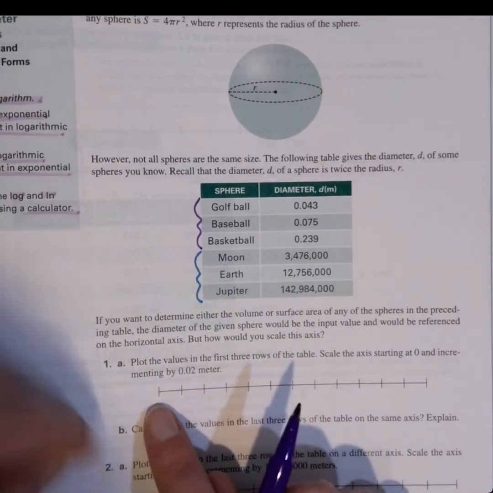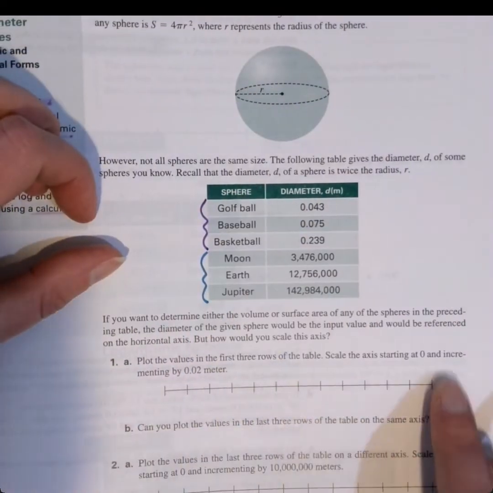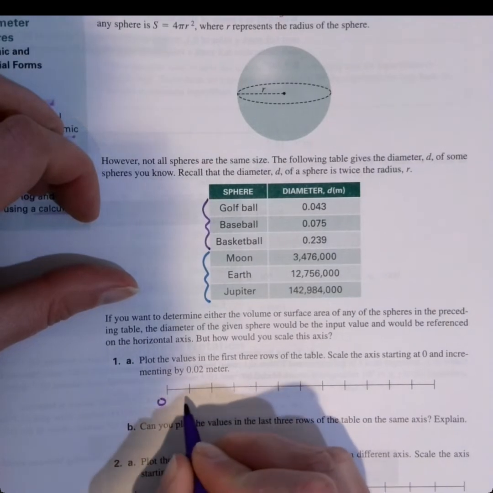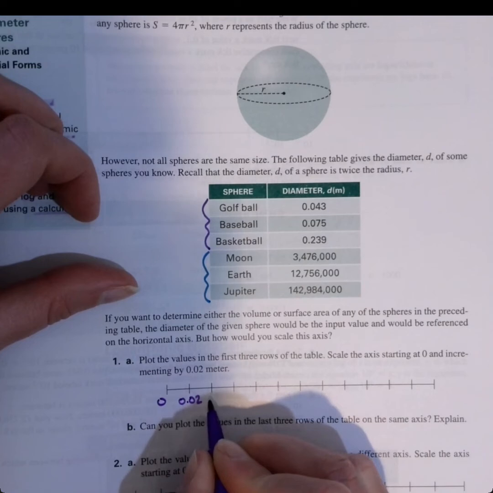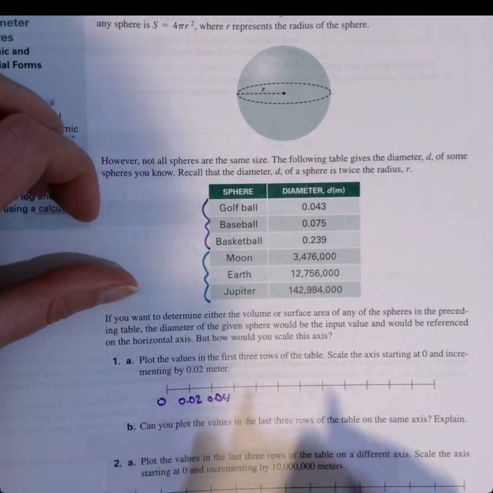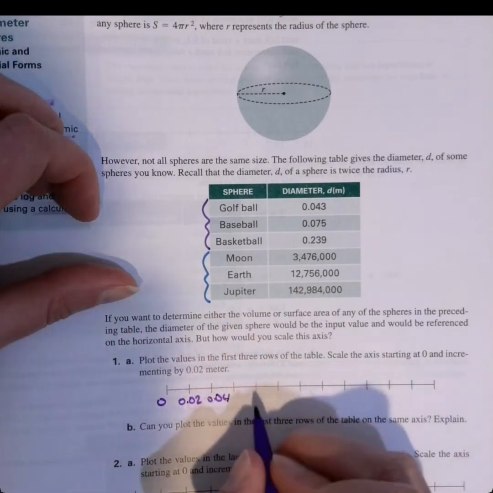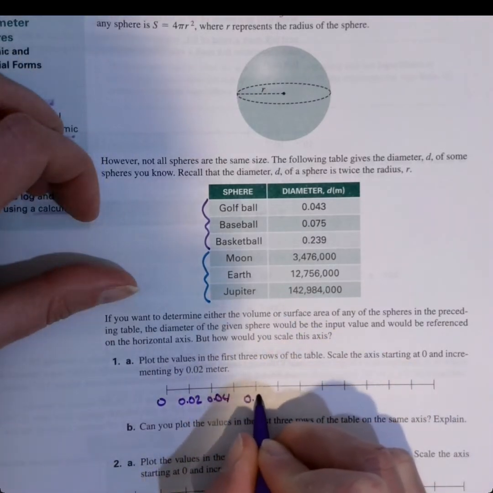Plot the first three rows on this table, starting at 0 and incrementing by 0.2. So 0.2, 0.4. I'm not going to label every one because I can't fit 0.6 and so on, but I'll go for 0.08.